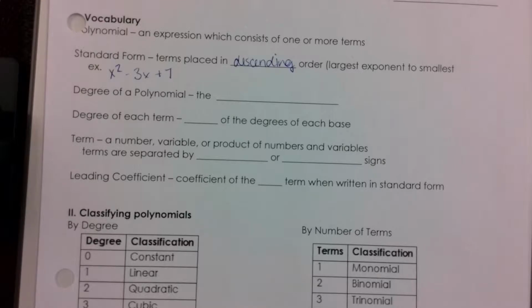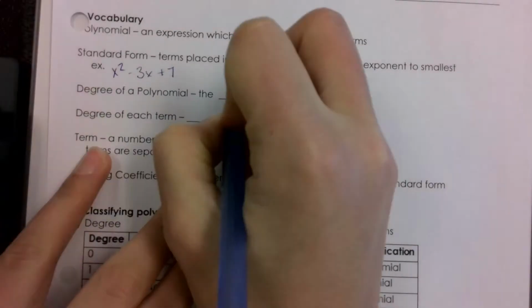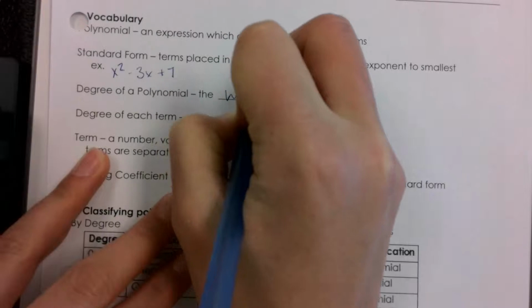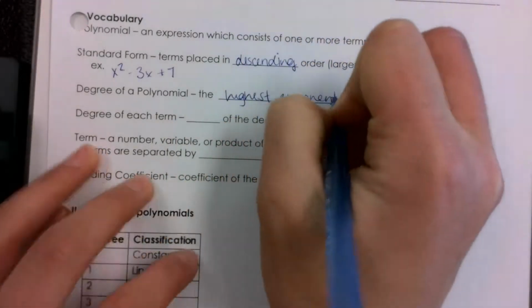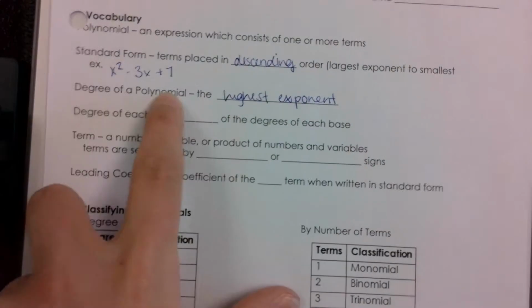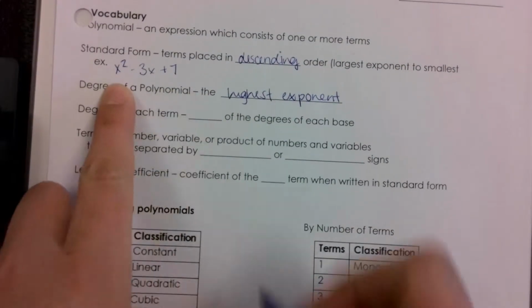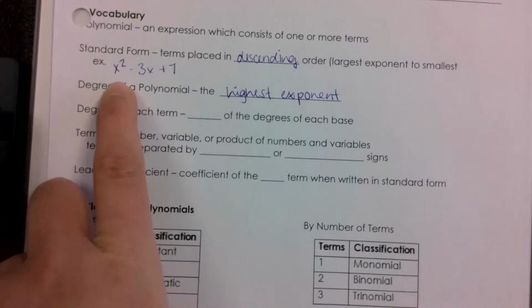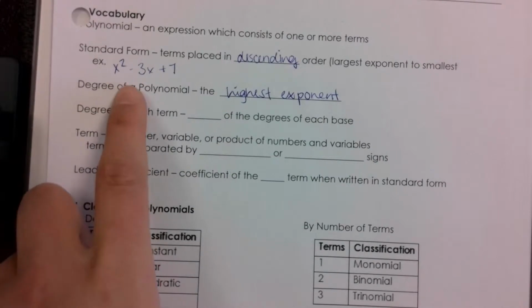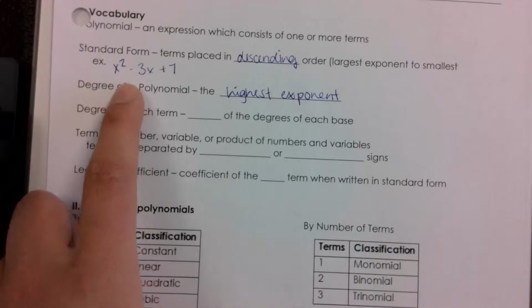All right, so the degree of a polynomial, that's whatever your highest exponent is. So you're going to look at your highest exponent, and whatever it is, that's your degree. So if we're looking at the polynomial that we just wrote as an example before, what's the highest exponent that we have there? 2. So your degree of that polynomial would be 2. Is that okay? All right.